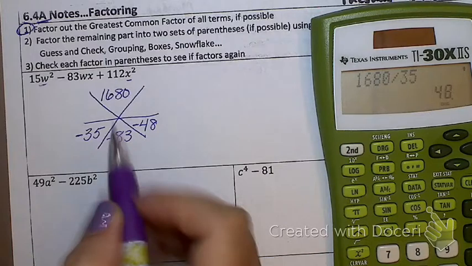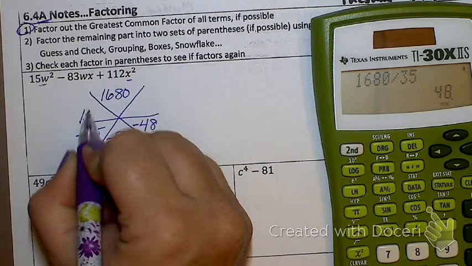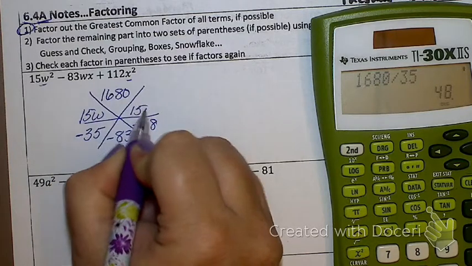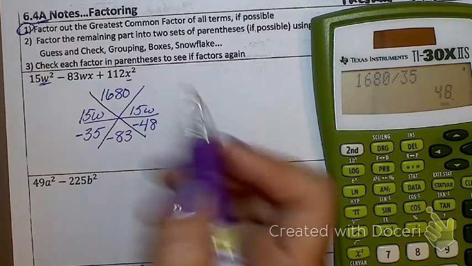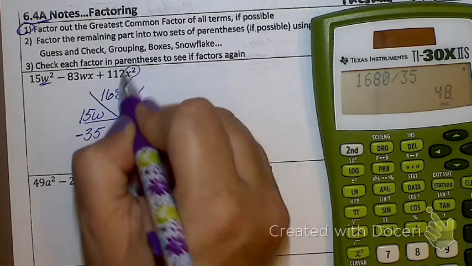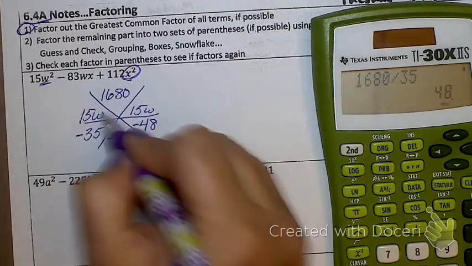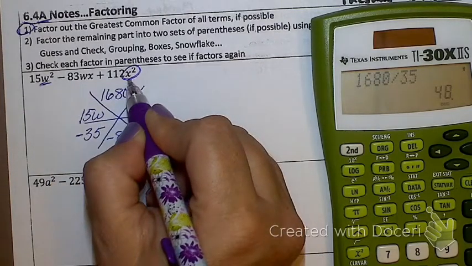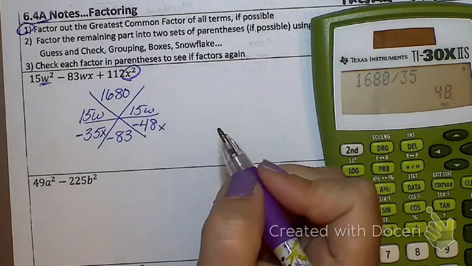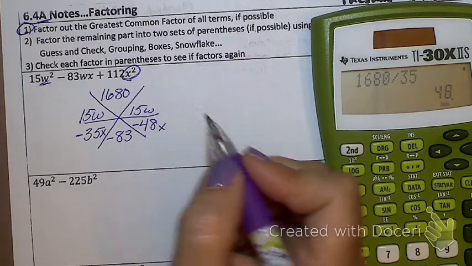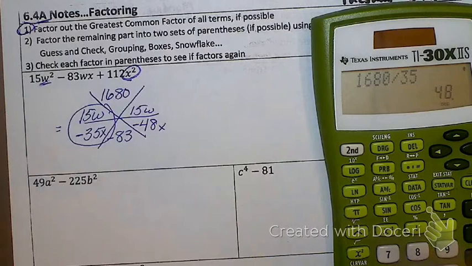So I'm good. What do I put on the top? 15W and 15W. So I'm taking that W and I'm splitting it up, right? Now let me show you how to deal with the other exponent, or the other variable. Since this is W squared, I split the W's up and put them up here. I'm going to split the X, or the X squared, up, and that's going to go on the bottom numbers. Now, can I reduce this? I think I can.